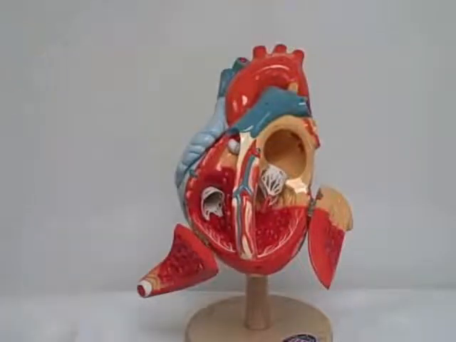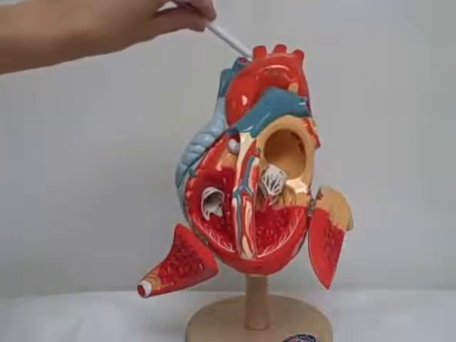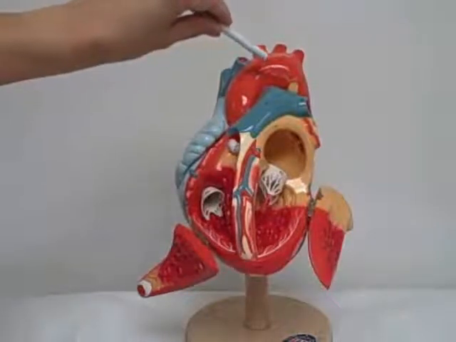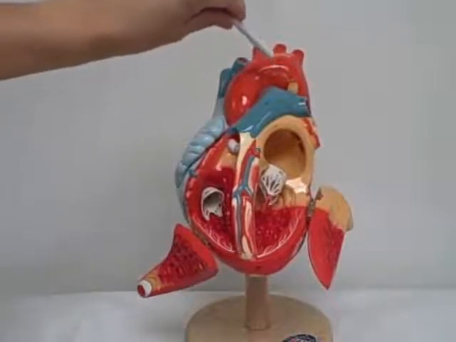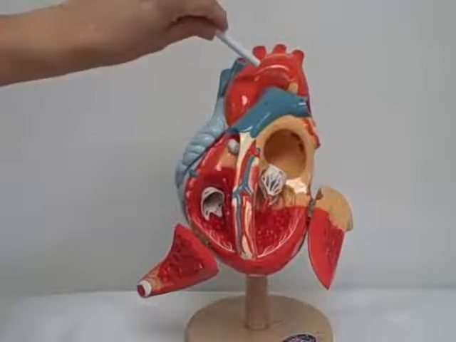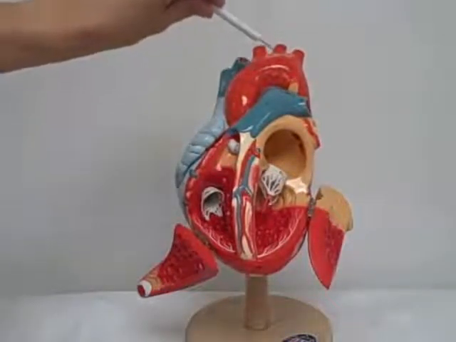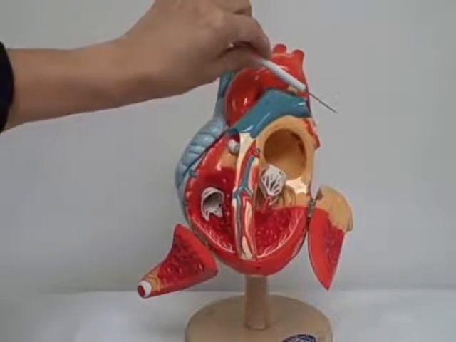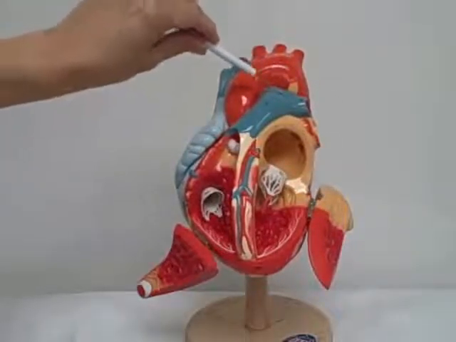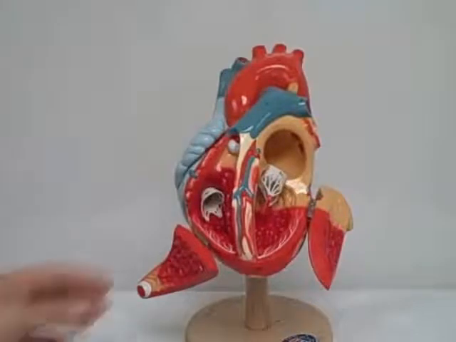Another feature I have not pointed out is here the ligamentum arteriosum, which is another remnant from the fetus, where the fetus had the ductus arteriosus, a direct opening from the pulmonary trunk to the aorta at the time while the lungs didn't need the blood supply because they were still collapsed inside.